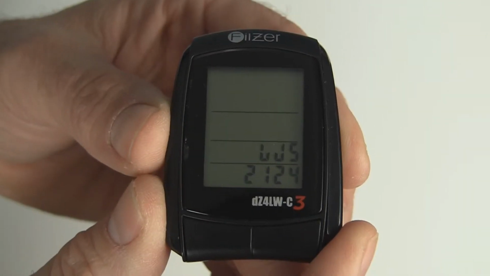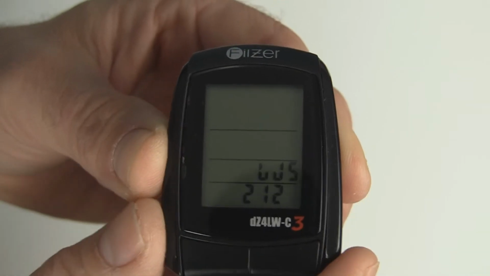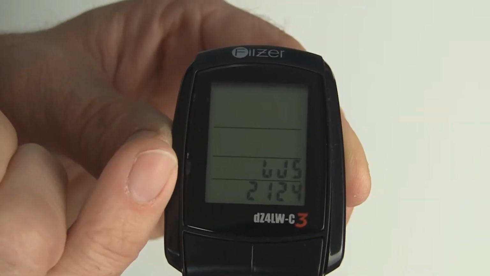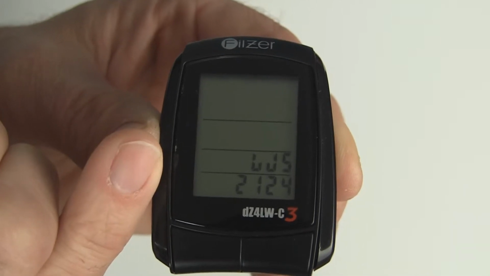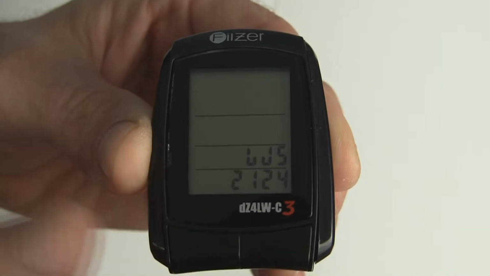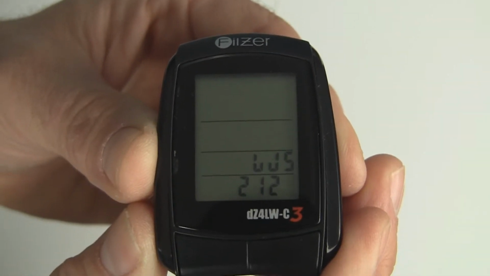When you first get the computer and turn it on by pressing one of the buttons, you'll get a screen like this. And on the third line, it has two letters, which says WS, which is wheel size, and the fourth line is the value for wheel size, and the default value is 2124.